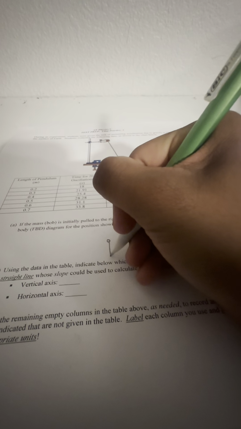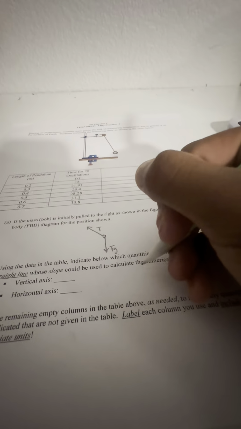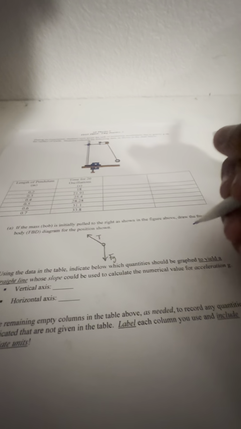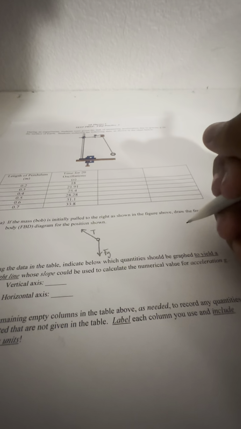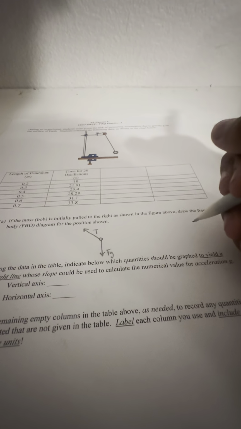Hello, Mr. Long. So for part A, we know that the bob has a gravitational force of F_G pointing downwards and has a tension force pointing in this direction. And now for part B, using the data in the table, we need to graph a straight line whose slope can be used to calculate the numerical value for g.